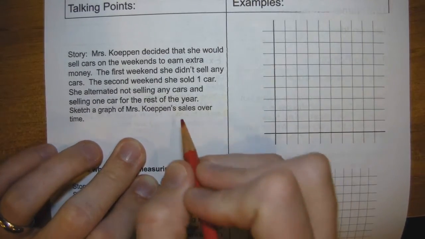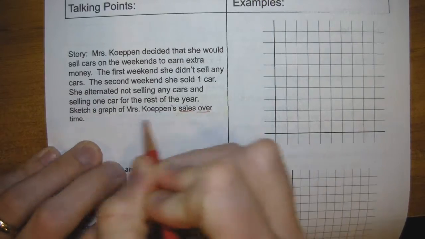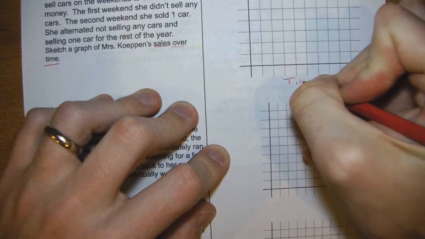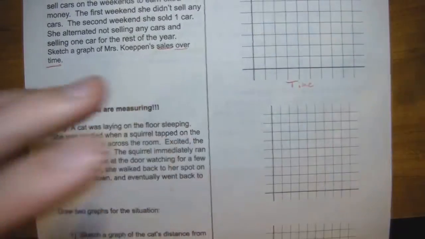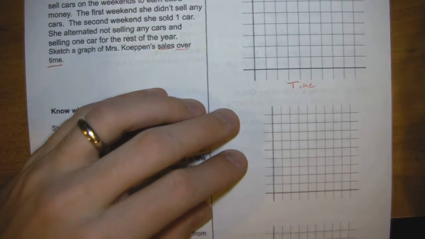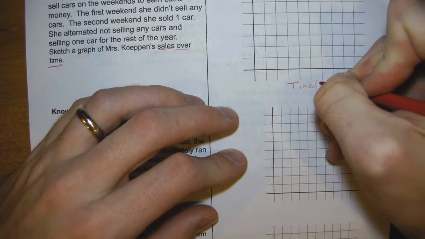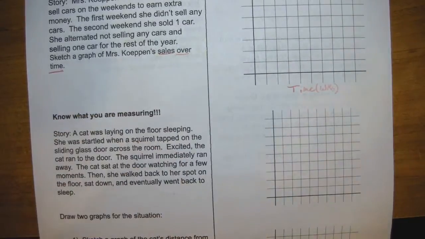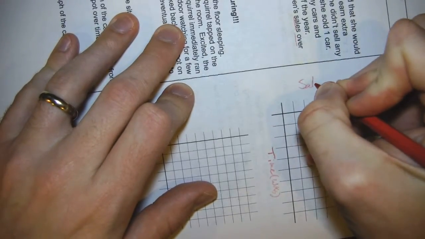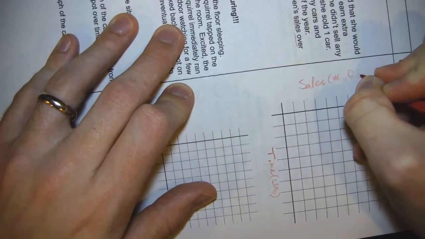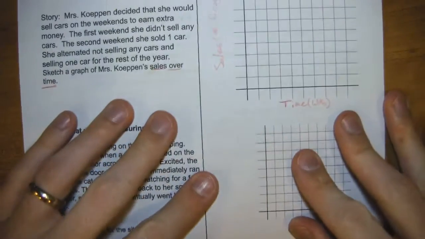All right. And again, notice what we're measuring. Sales over time. All right. So let's get that on there. So time, in this case, since we're going over the course of perhaps the year, we won't track it over the whole year. Goodness gracious, we'll be here all day. Let's track it over, we'll say maybe weeks, just to give the reader an idea of the amount of time. Not that each one of these represents a week, but just to give them an idea. And then sales. In this case, number of cars. Okay, so here we are.